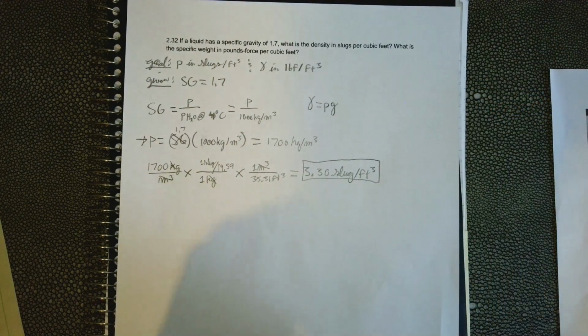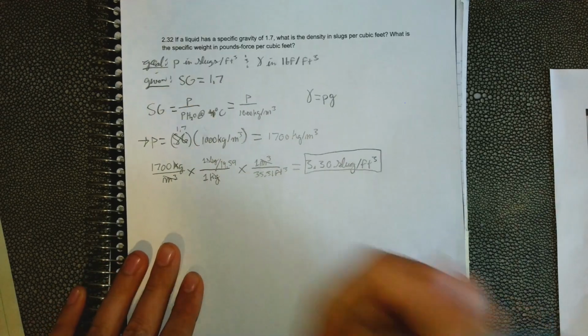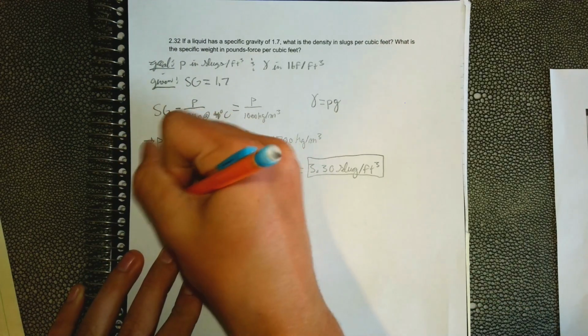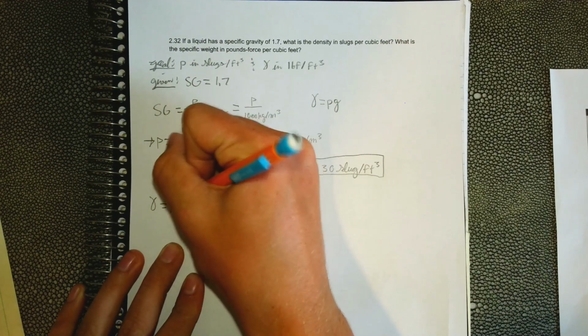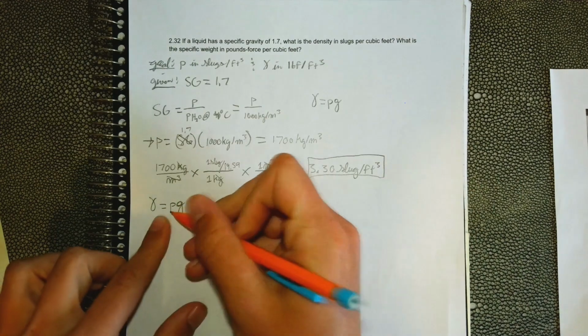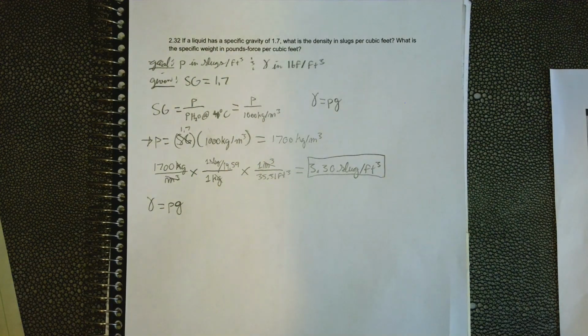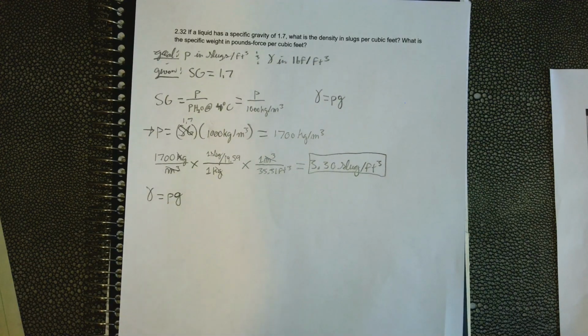Now we have to find the specific weight. We wrote it earlier, specific weight is density times gravity. So we already know gravity and we just solved for density.